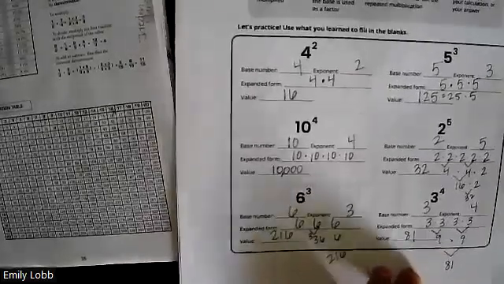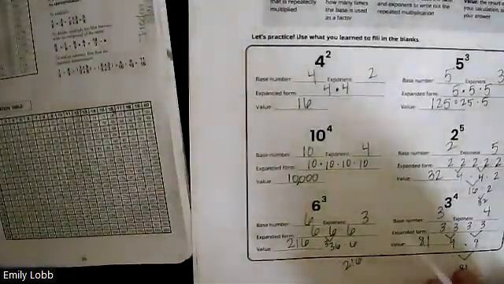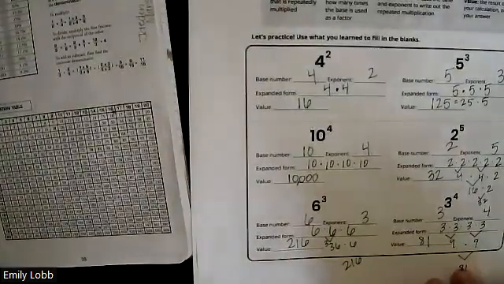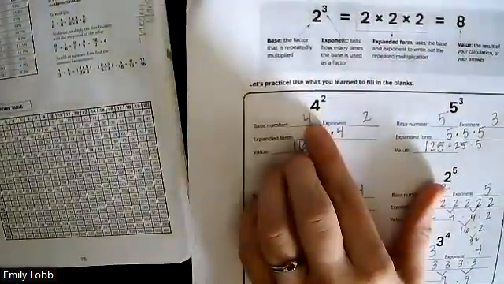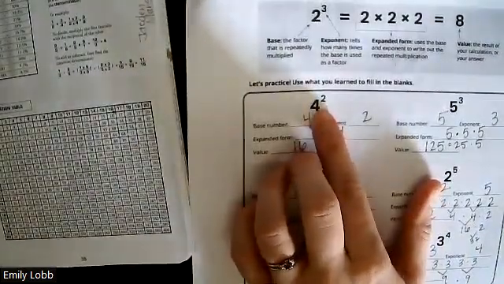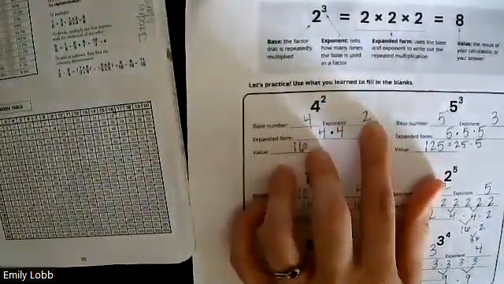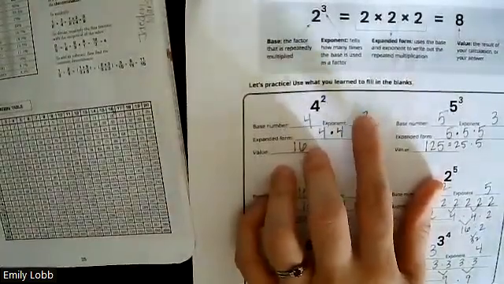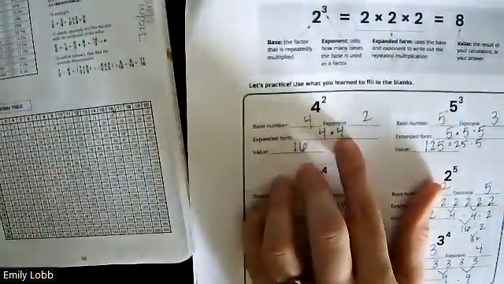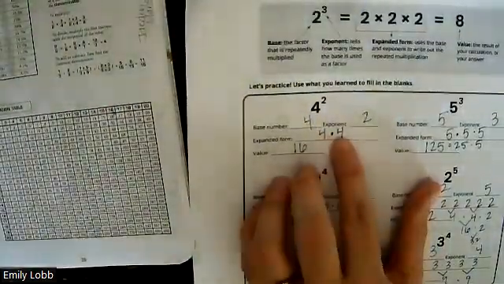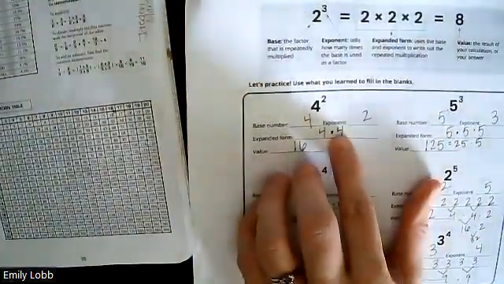Those of you who were here yesterday, pay very close attention. Yesterday we reviewed exponents. Remember, the base is the big number, the exponent is the little number, and that exponent tells us how many of that base we have, how many of that factor we have. Factors tell us we're multiplying them together.